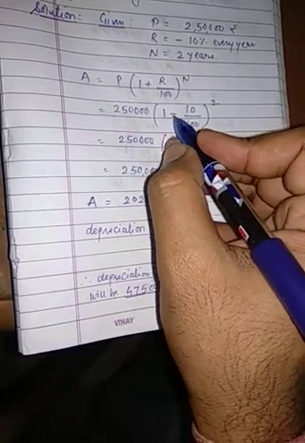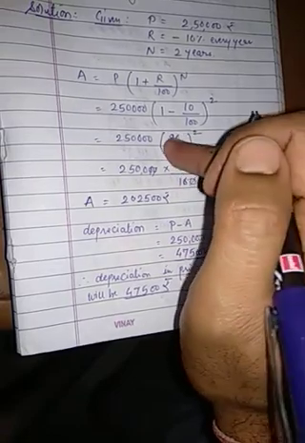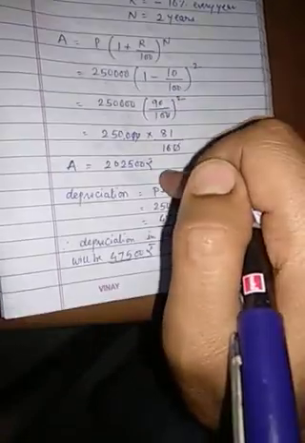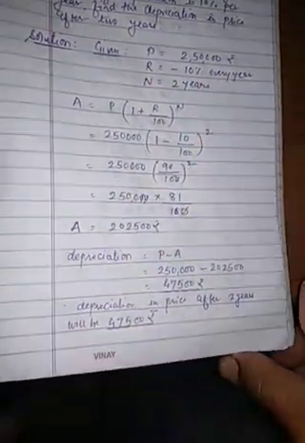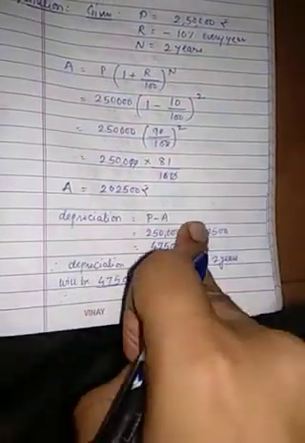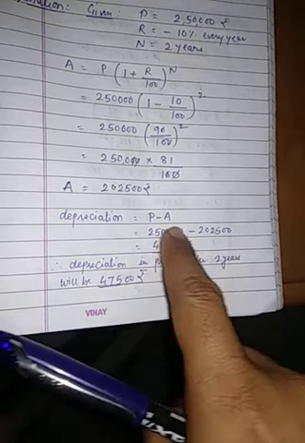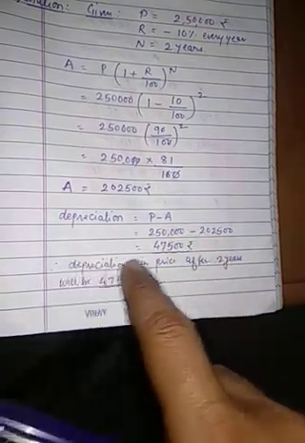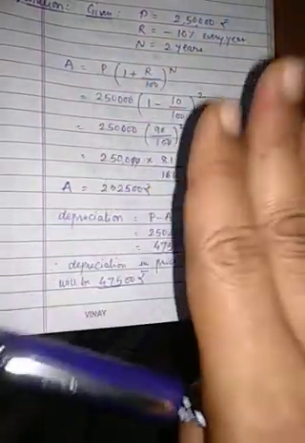So 100 ones are 100, minus 10 will give you 90. So here it is decreased. Zeros getting cancelled. 9 squared, 9 nines are 81. 10 squared, 10 tens are 100. So zeros getting cancelled. Multiply this with 81, you will get 2,02,500. So you can see here the amount is lesser than the principal because it is decreasing. So while writing depreciation, don't write A minus P, instead write P minus A. Okay, and subtract, you will get the answer 47,500. So depreciation in price after 2 years will be 47,500. That means that much amount has decreased. Okay.